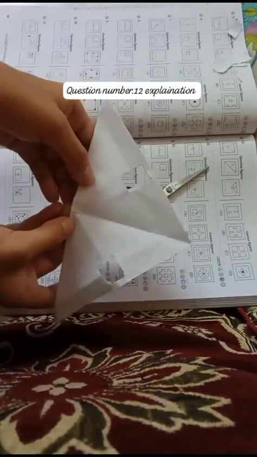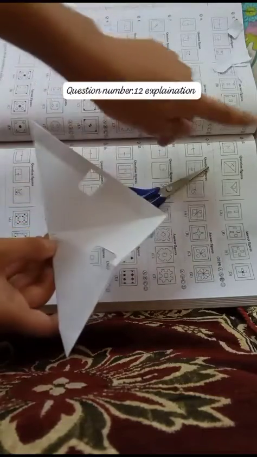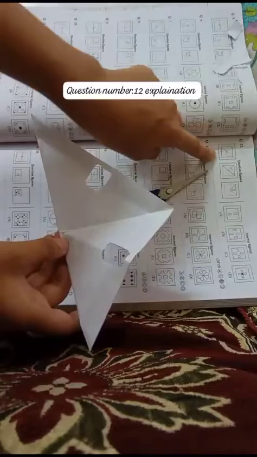And then next we have to unfold this part, and then we have to unfold the first question figure, and we have to make it straight.